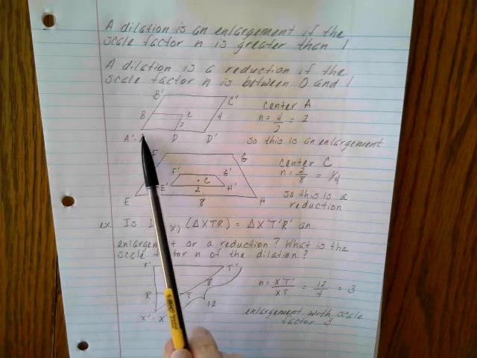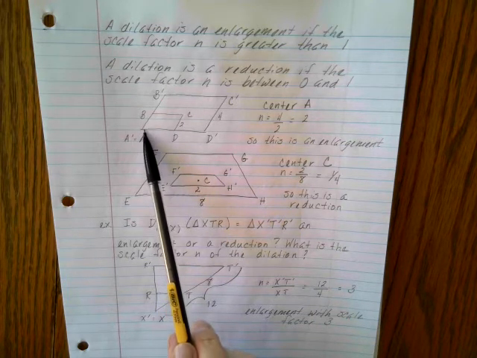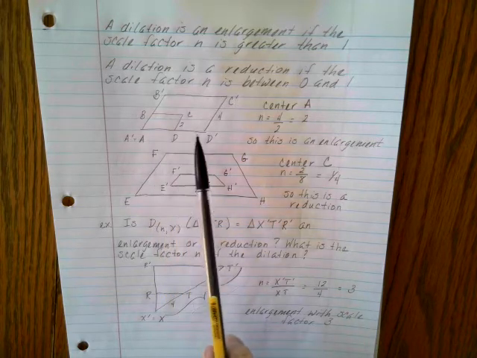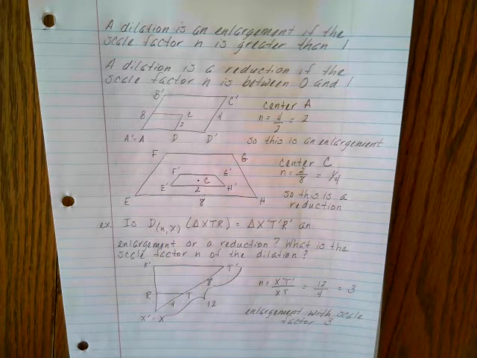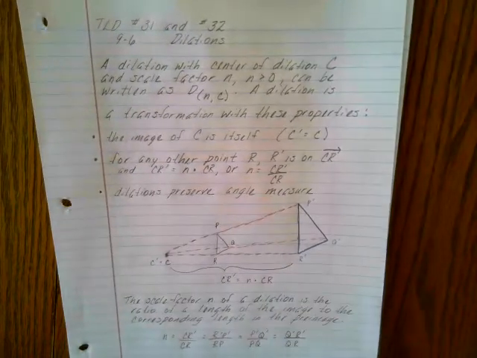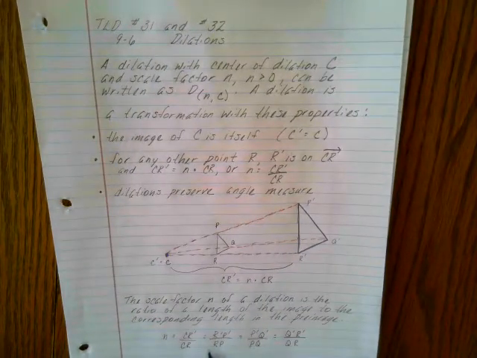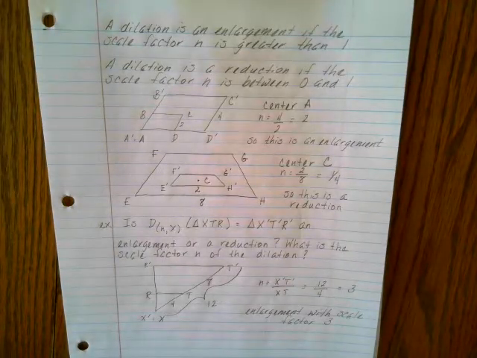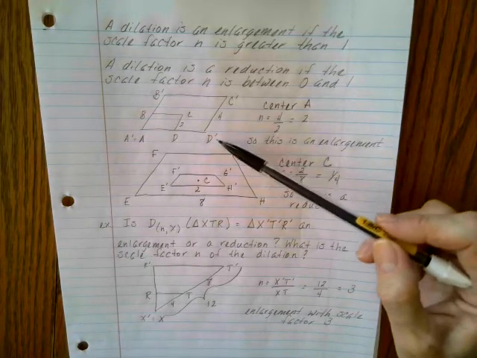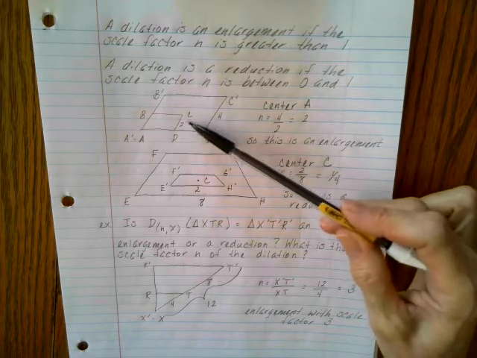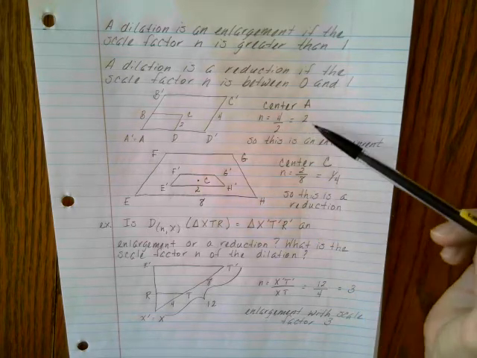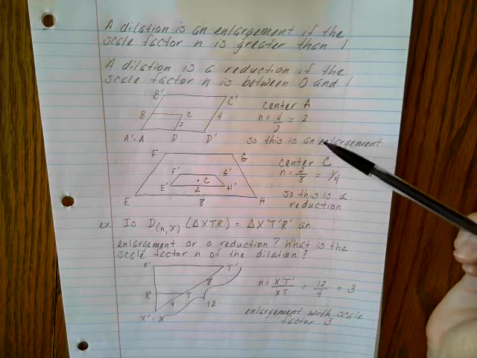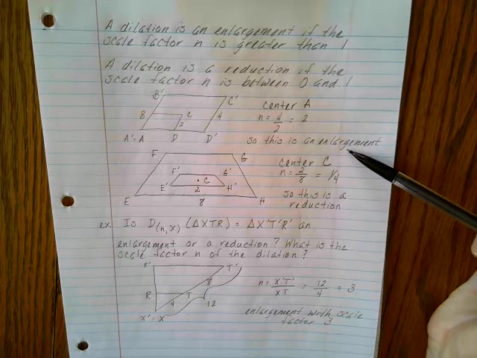Here, the center is not actually in the center. It's here on the corner. So the A and the A prime are going to be the same. Now, using the notes that I told you about on how to figure out what the scale factor is, we are going to say, all right, my C prime to D prime is 4. My C to D is 2. So 2 is going to be my scale factor. 2 is greater than 1, so it's an enlargement.